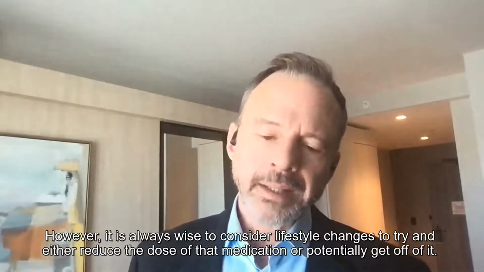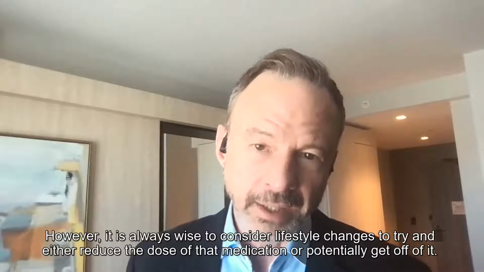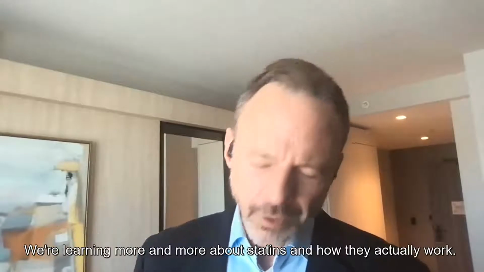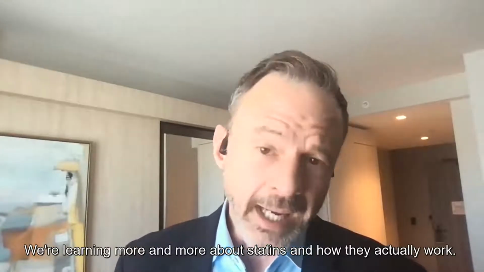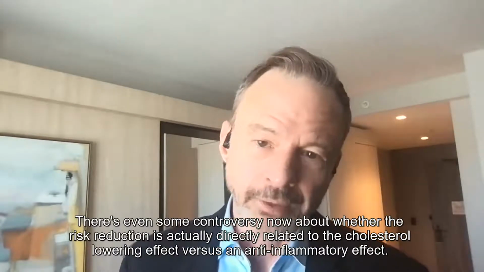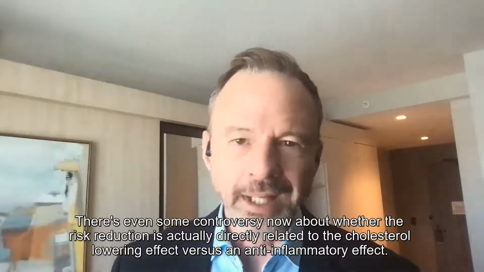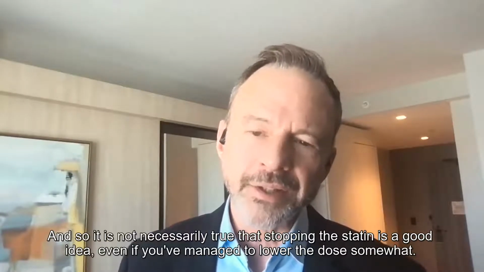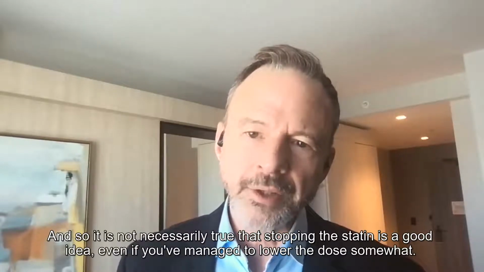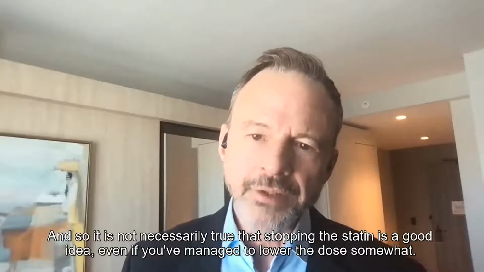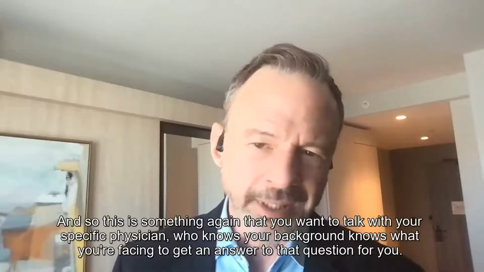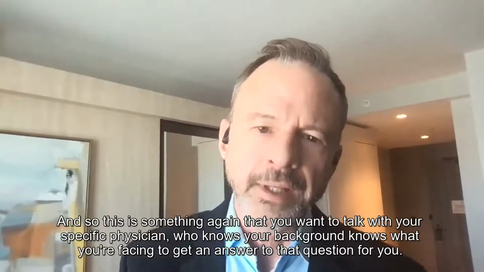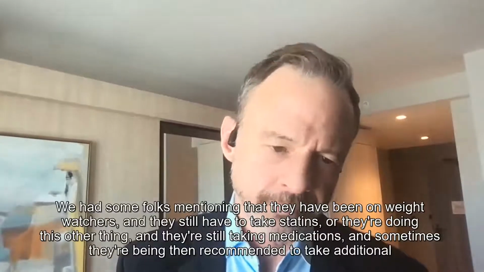However, it is always wise to consider lifestyle changes to try and either reduce the dose of that medication or potentially get off of it. We're learning more and more about statins and how they actually work. There's even some controversy now about whether the risk reduction is actually directly related to the cholesterol lowering effect versus an anti-inflammatory effect. And so it is not necessarily true that stopping the statin is a good idea, even if you've managed to lower the dose somewhat. And so this is something, again, that you'll want to talk with your specific physician who knows your background, knows what you're facing, to get an answer to that question for you.